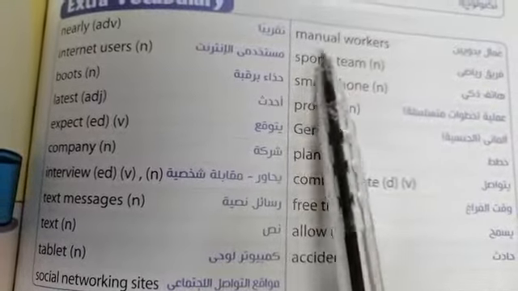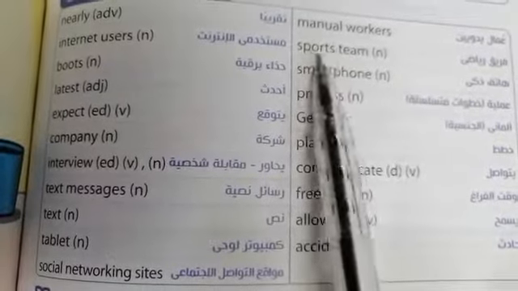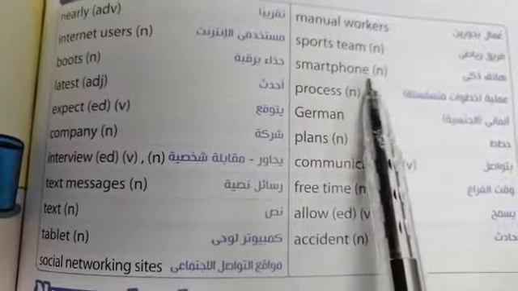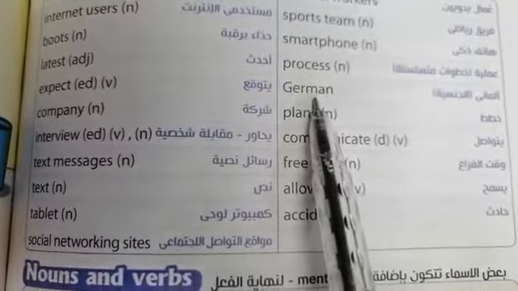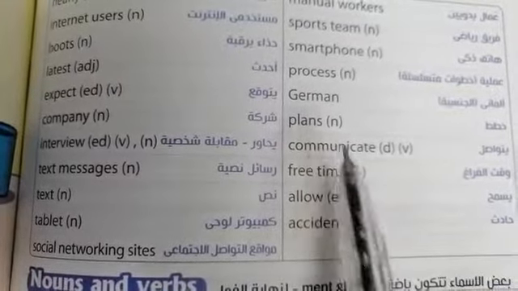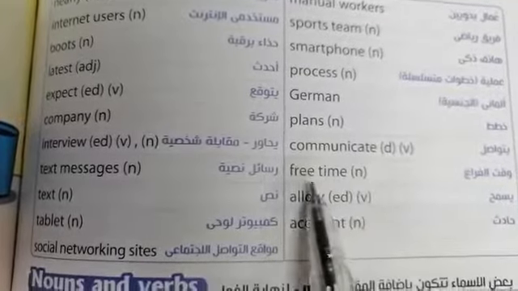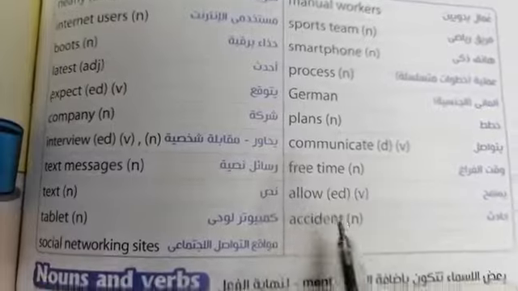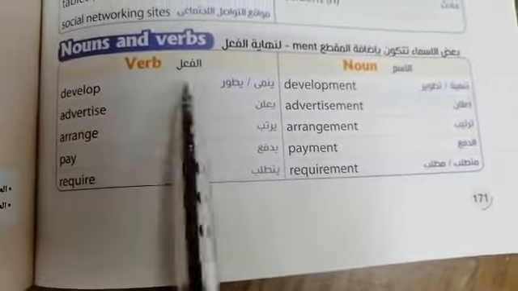We explained the word sports before and we said sports here is an adjective. Smartphone. All of us have smartphones. Process. German. Plans. Communicate and the past communicated. Free time. Allow. Accident.